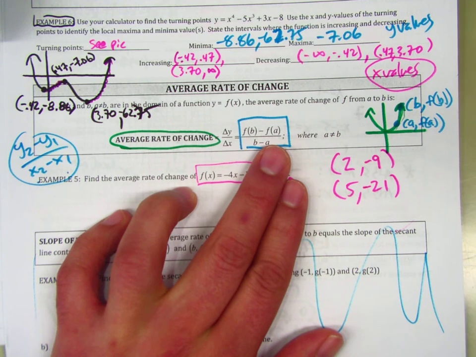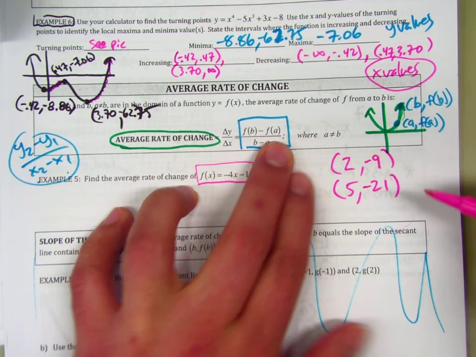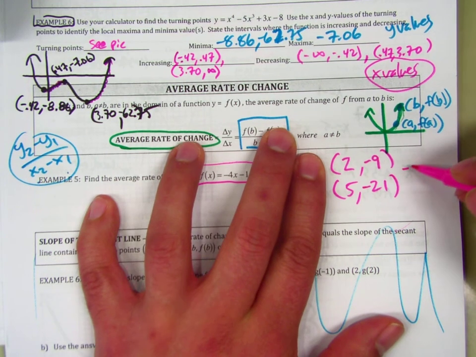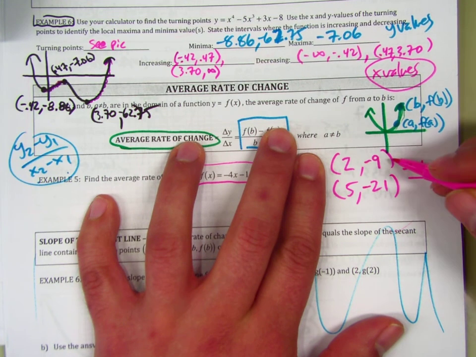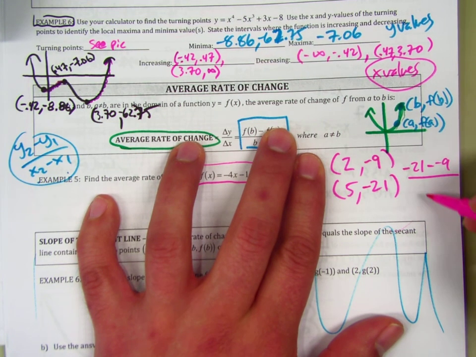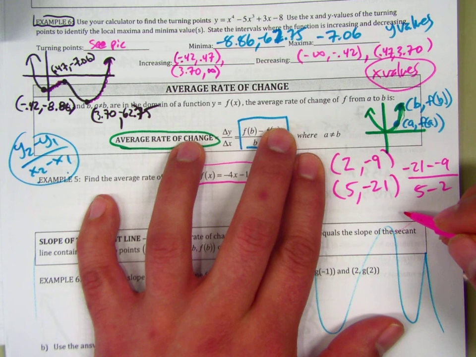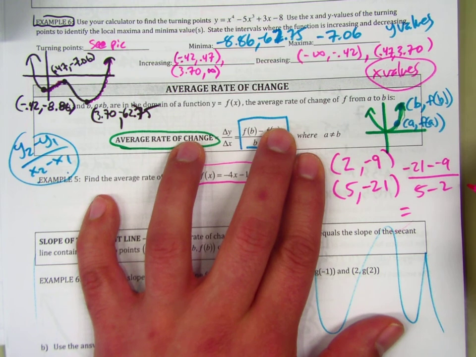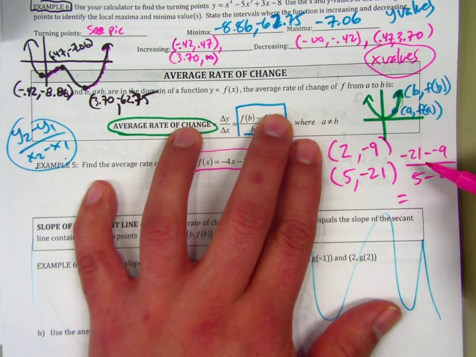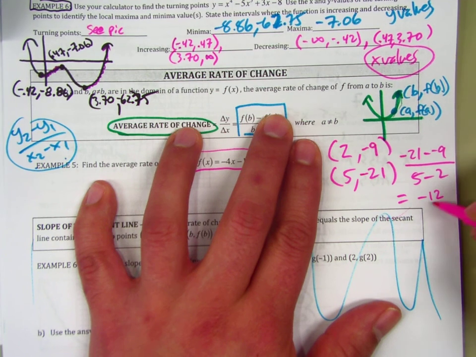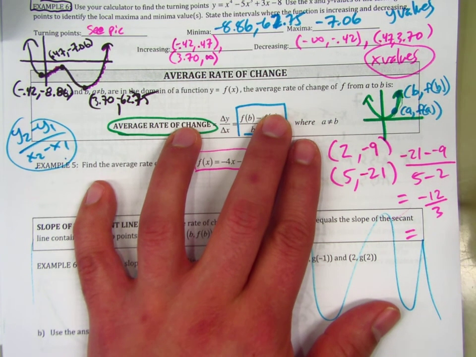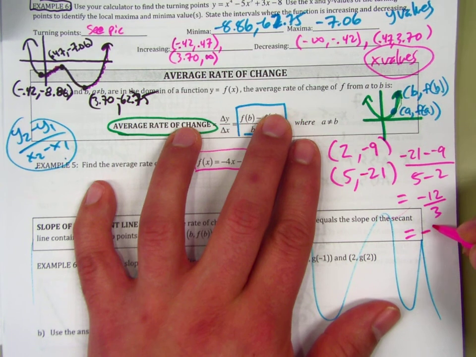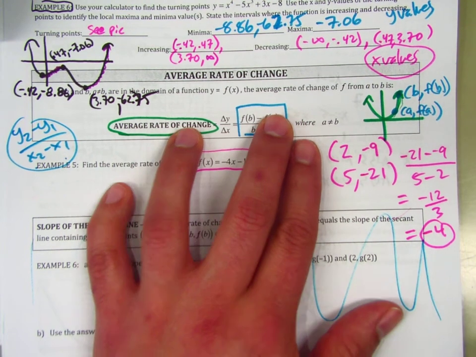How do you find slope? You do negative 21 minus negative 9, that's the y2 minus the y1, right? Over x2 minus x1, and now you simplify that. Negative 21 plus 9, that's going to be negative 12. 5 minus 2 is 3. What's negative 12 over 3? Negative 4.